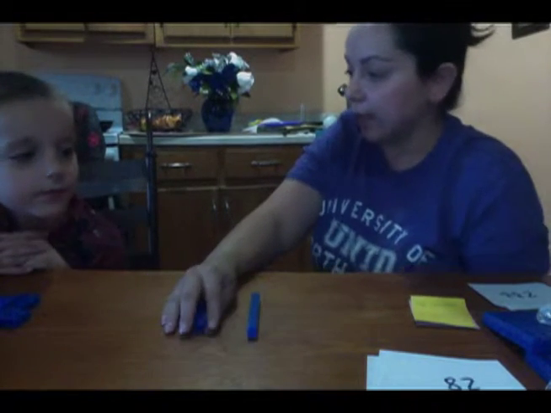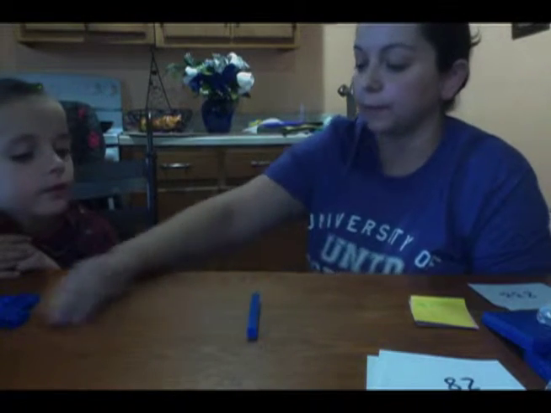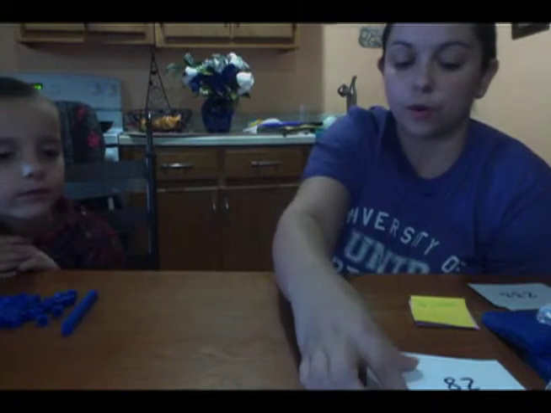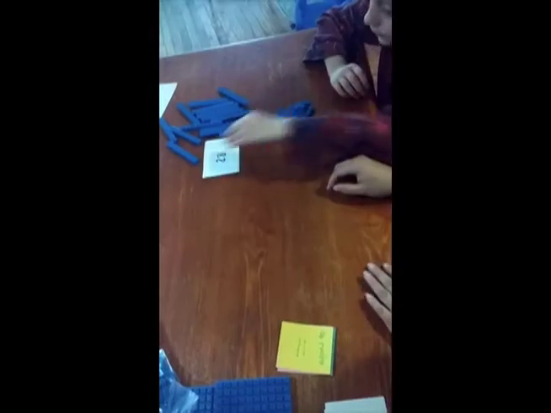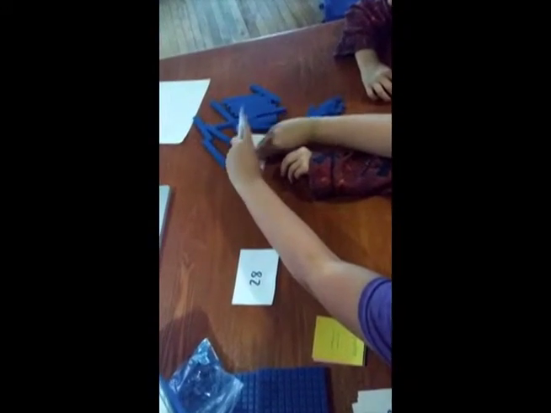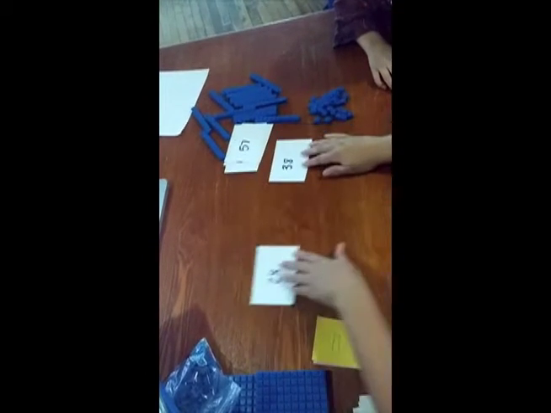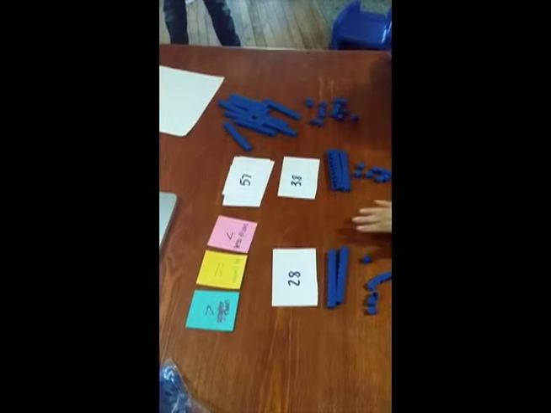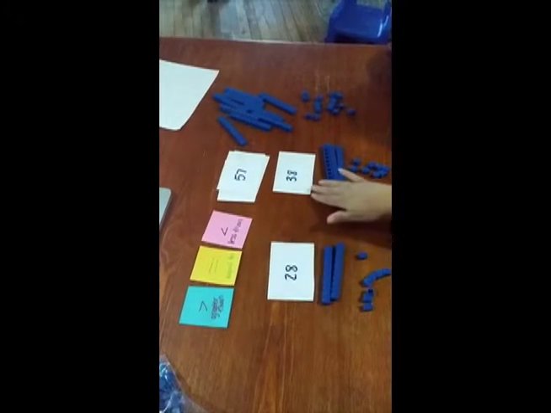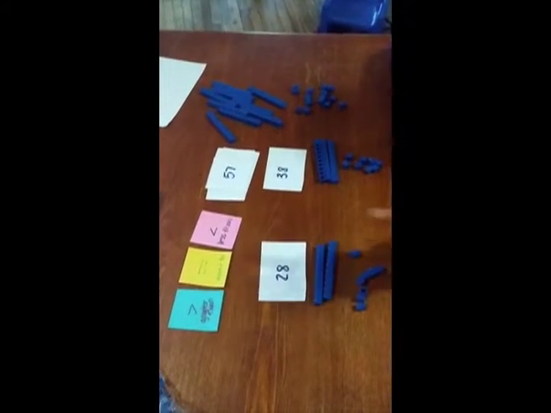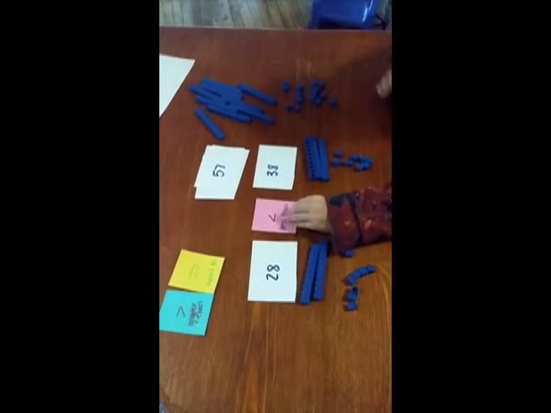Okay, now let's do a review. We did greater than, equal to, and less than before. So what we're going to do is show our cards. Let's pick the first two cards and put them side by side. Okay. So is 28 less than, equal to, or greater than 38? Less than. Okay.